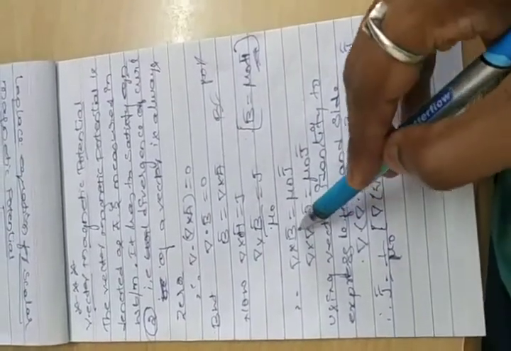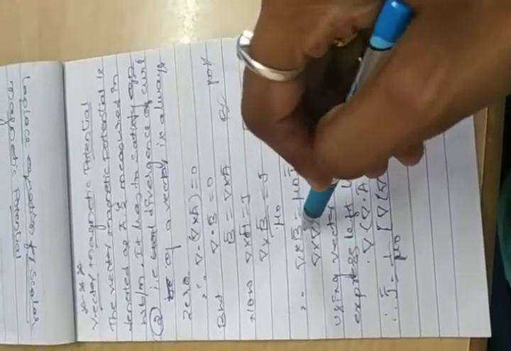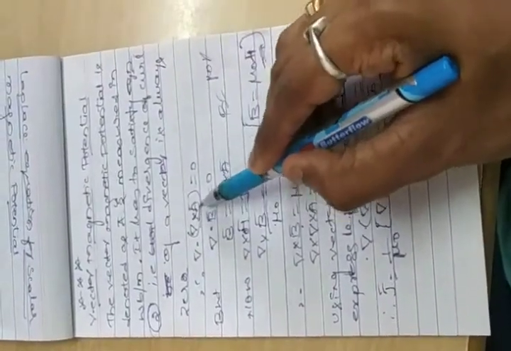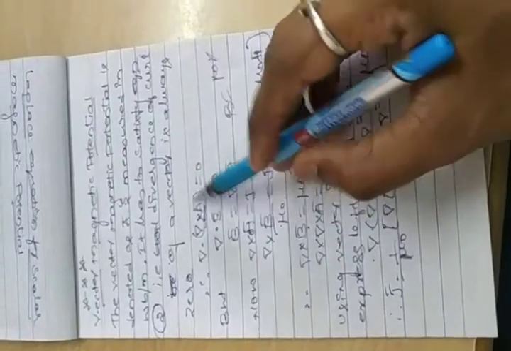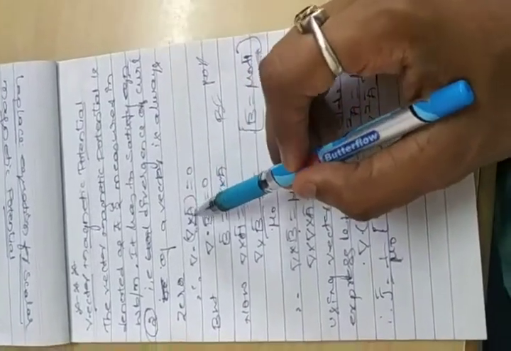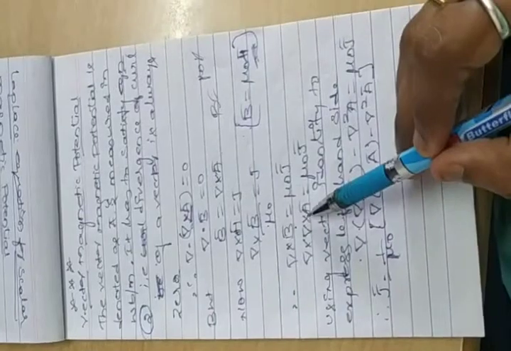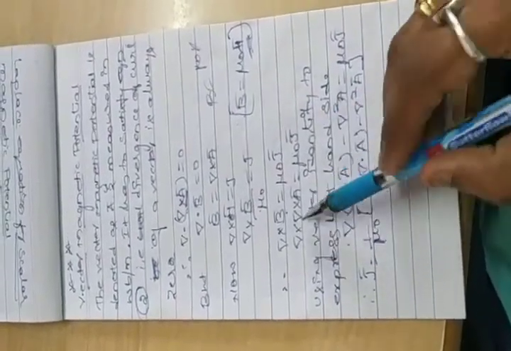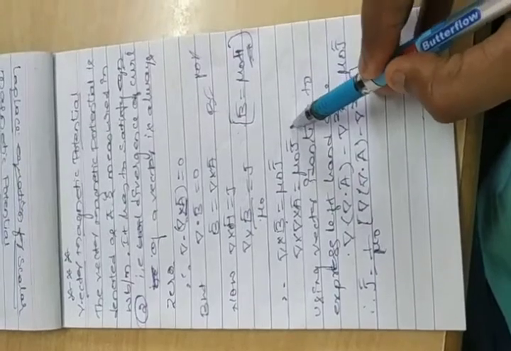B is equal to del cross A. That is what I have written.